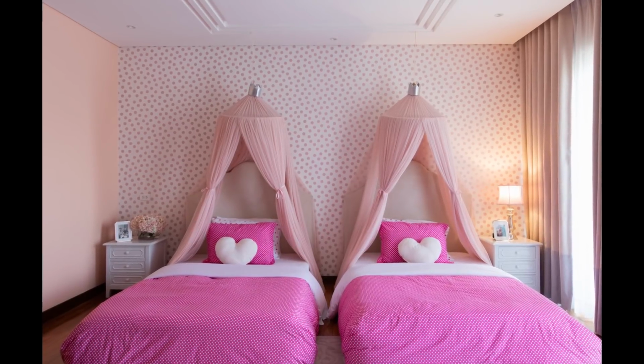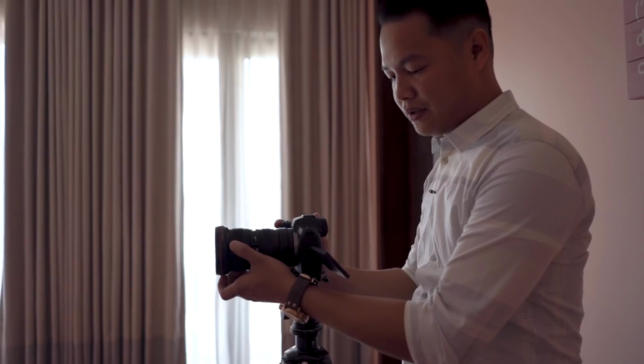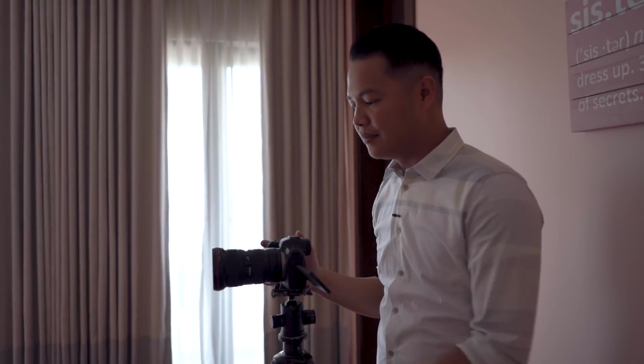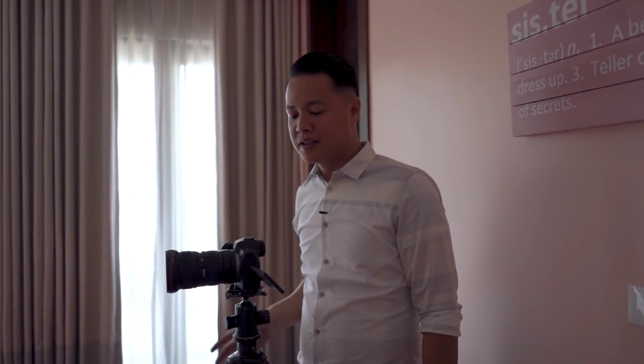And here's the after shot when I move the pillow. I know sometimes you can't really tell, but some clients can tell. So it's important that you do it in camera instead of Photoshop.